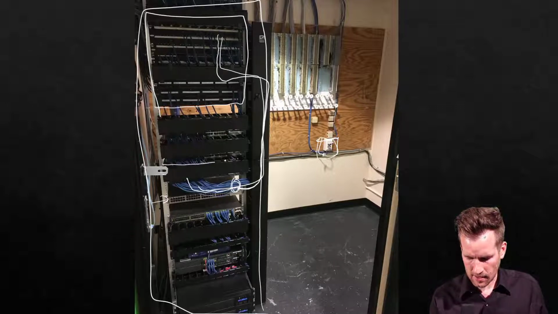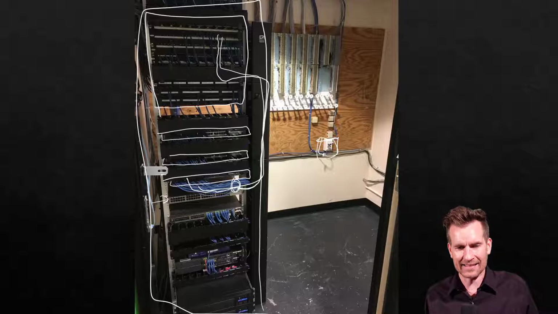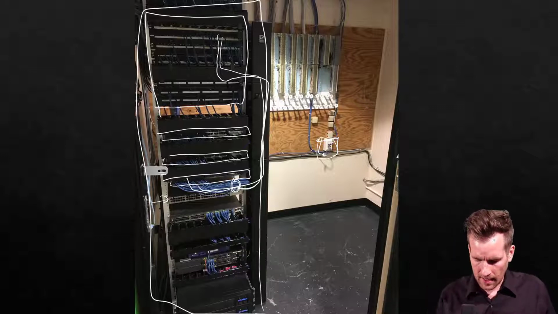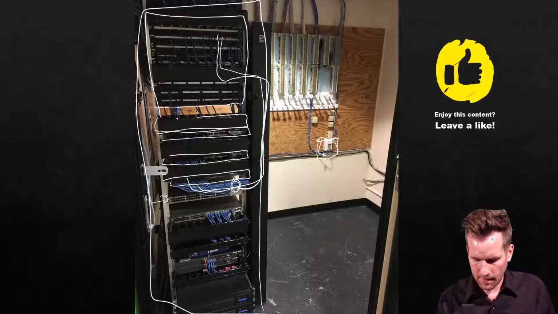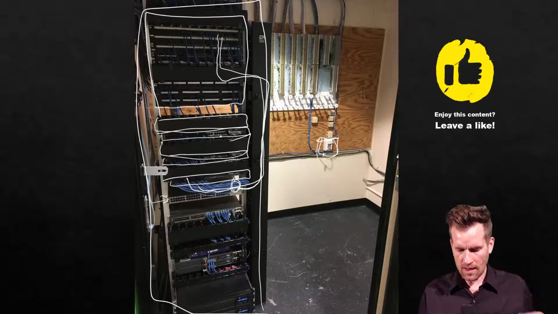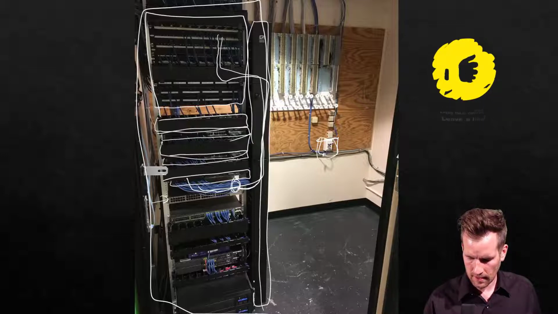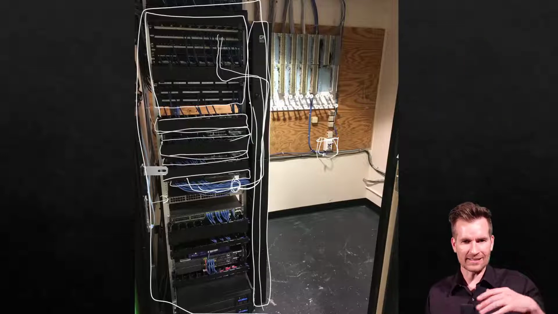And in here are a bunch of access switches. So I've got the switches that the devices are plugging into. So those are access switches right there. And then they're being covered up by some patch cable management. So they run through these little troughs. This is a little trough right here as well. So they run through these troughs to clean it up.